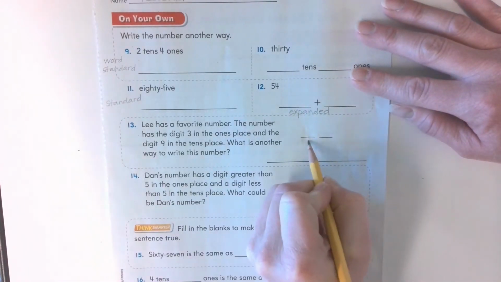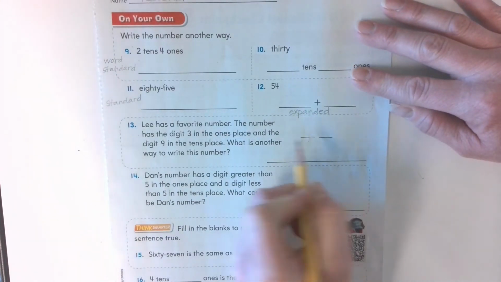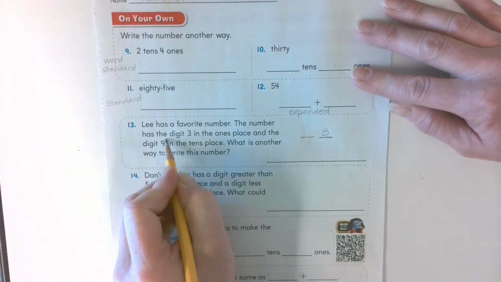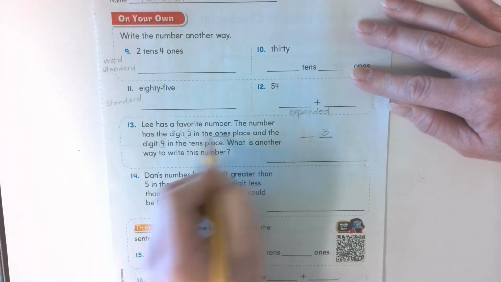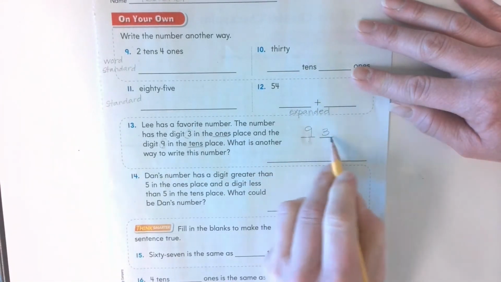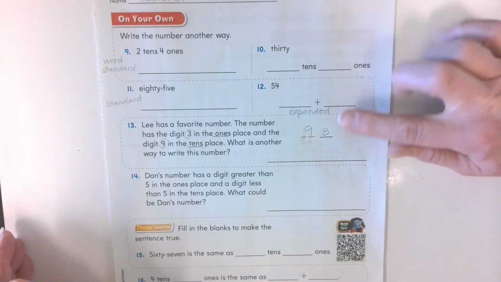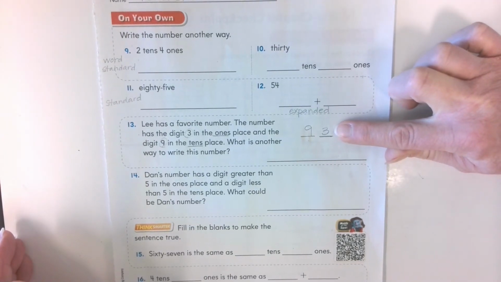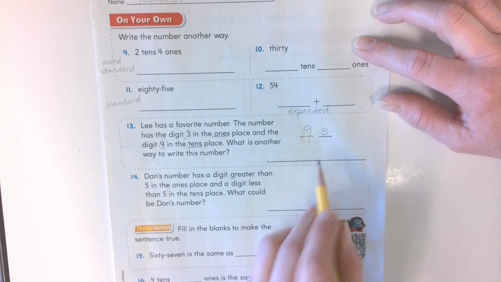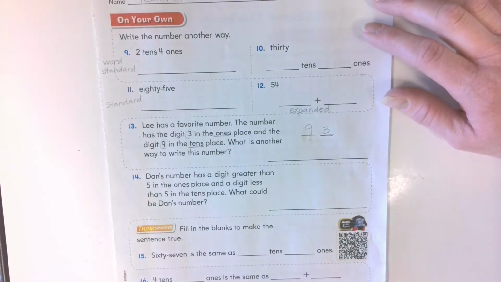Here's my ones, here's my tens. And if he has a 3 in the ones place and a 9 in the tens, my number is 93. This is in standard form, but pick another way to write 93 down here. Okay.